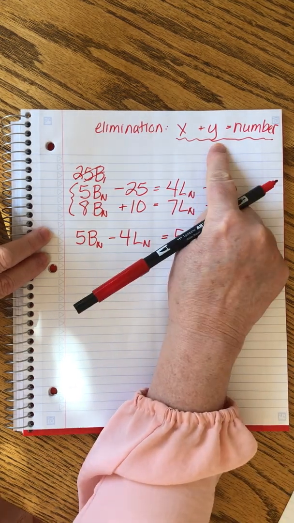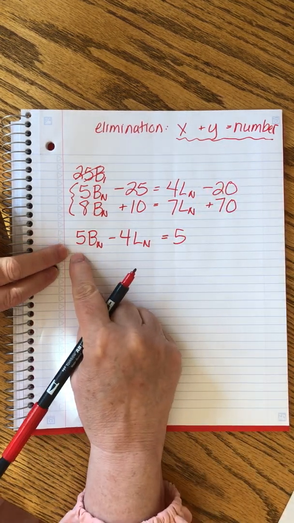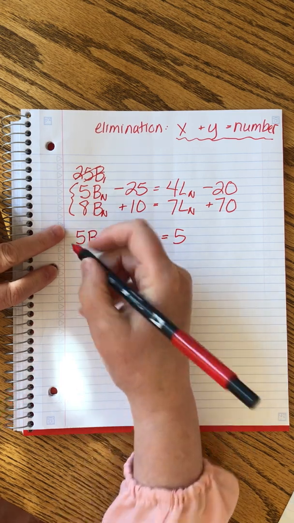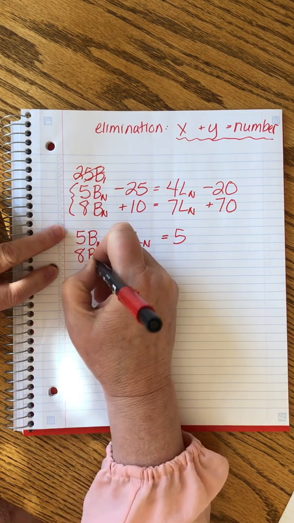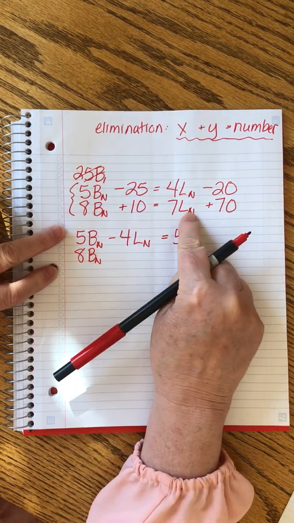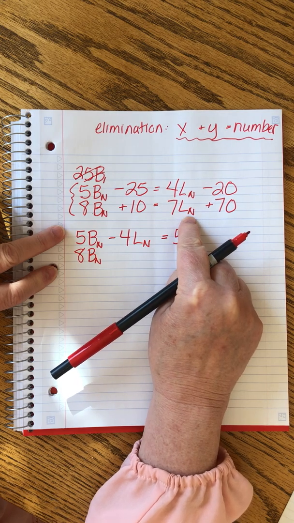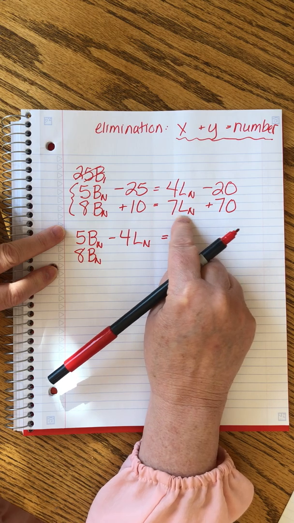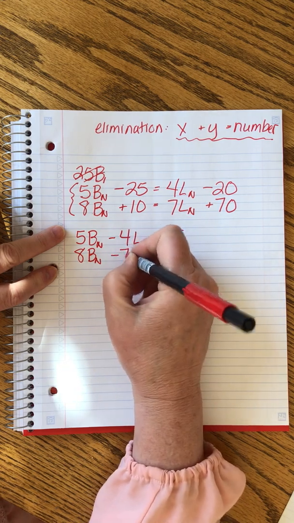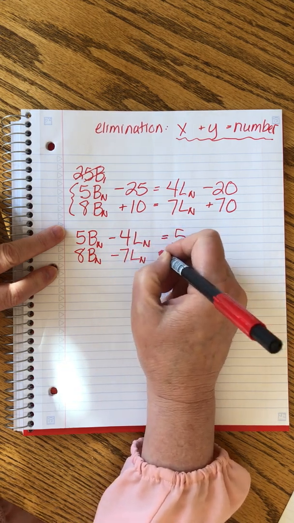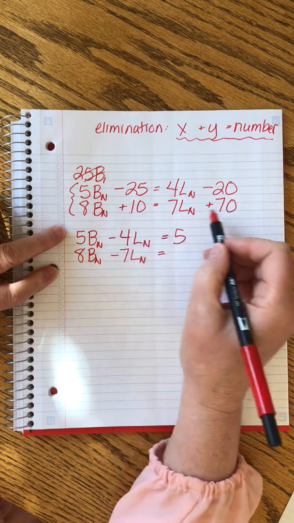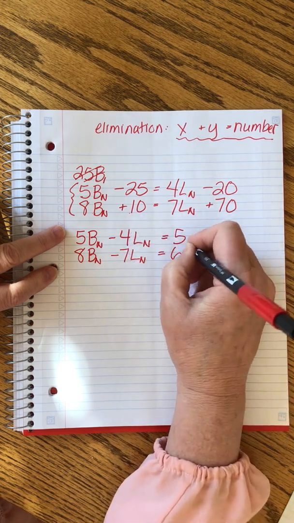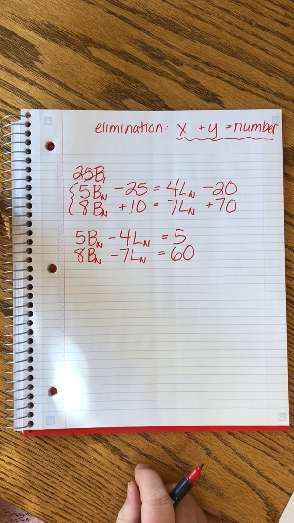Okay, so I'm getting them into this format. Now, this one I have to do the same thing. 8bn, and this will be minus 7ln equals, here I'm subtracting 10, so that'll be 60.